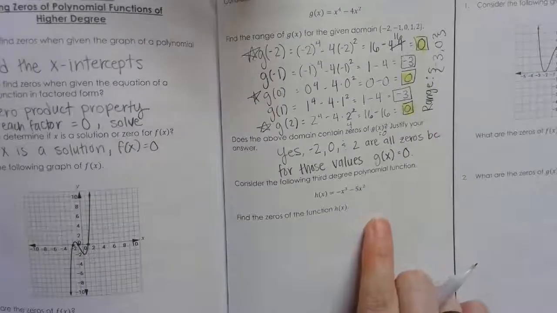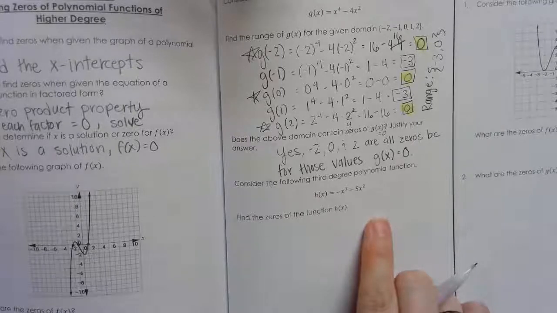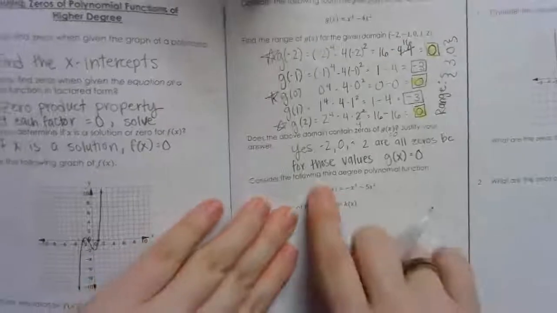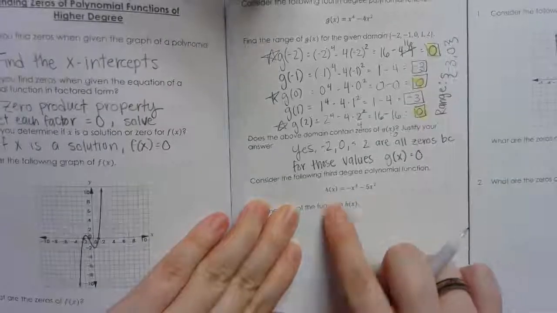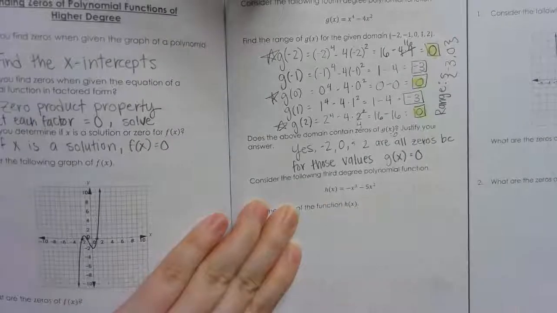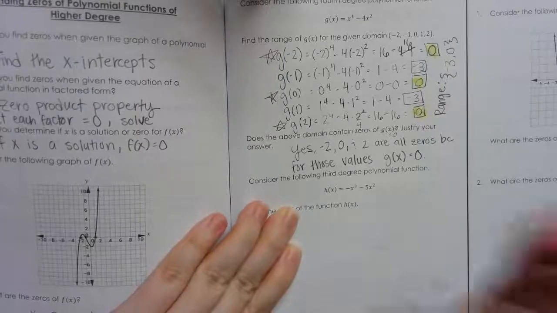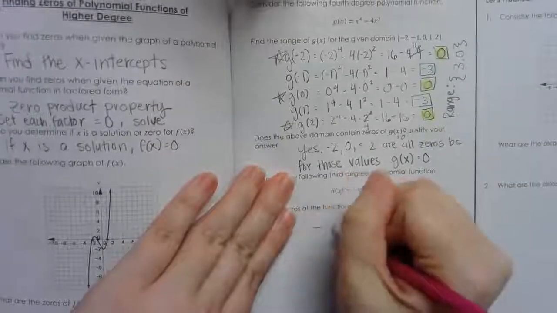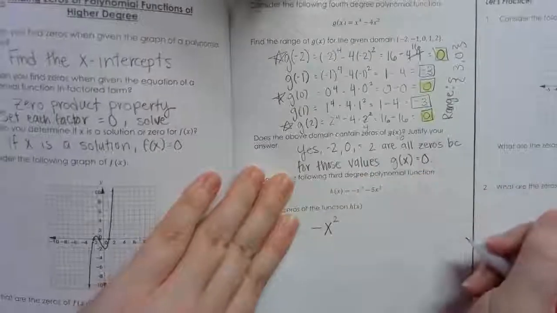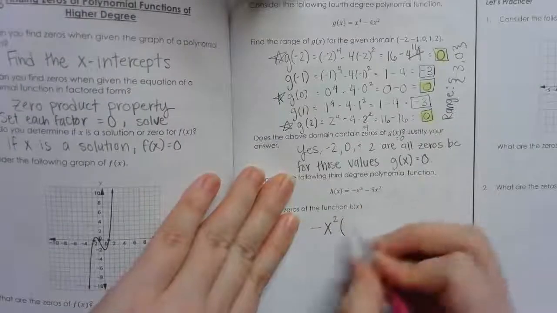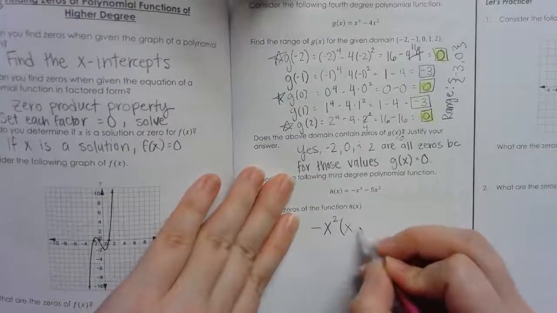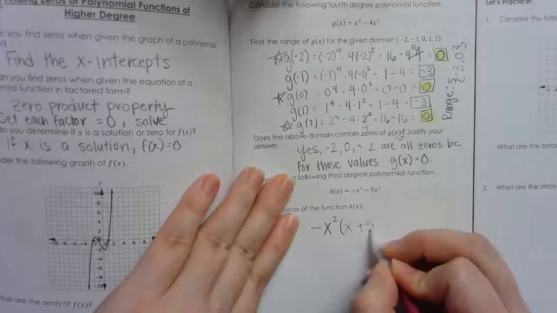When we factored a quadratic, the first thing we looked for was always a GCF. So there is a GCF here, and that GCF is going to be negative x squared, negative x to the second. When we factor that out, I have x plus 5.